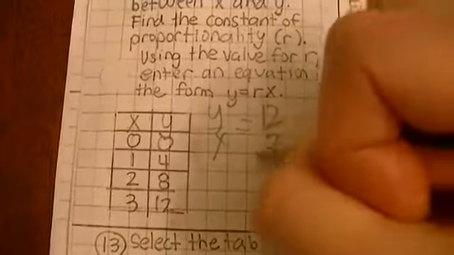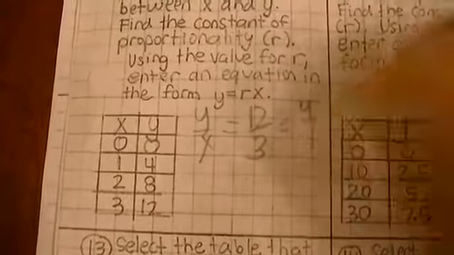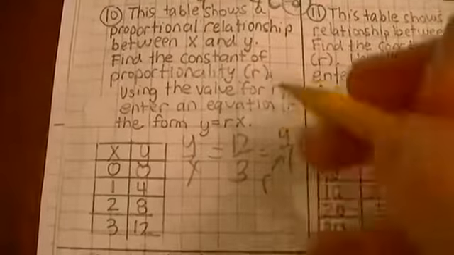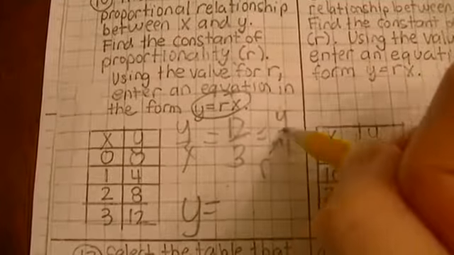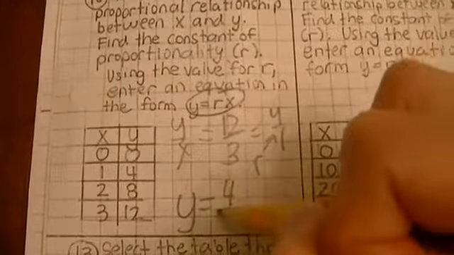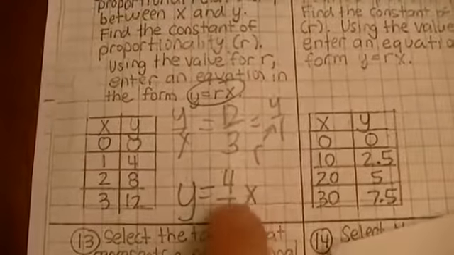So 12 over 3, 12 divided by 3. That's 4 over 1. So that's my unit rate right there, 4 over 1. That's r, because they want us to represent with r. So they want it in this format. So y equals, okay, instead of using the r, they want your unit rate times x. Or what would also be acceptable, since 4 divided by 1 is just 4, you can go y equals 4x also, okay?